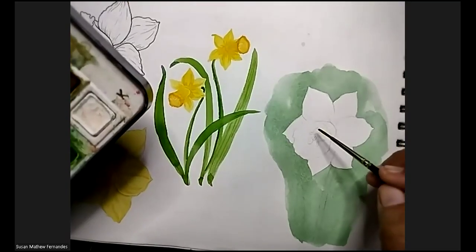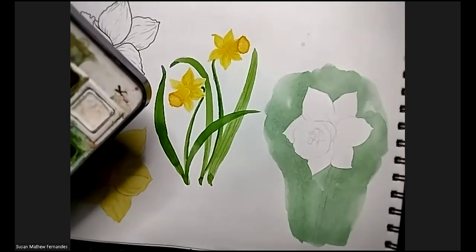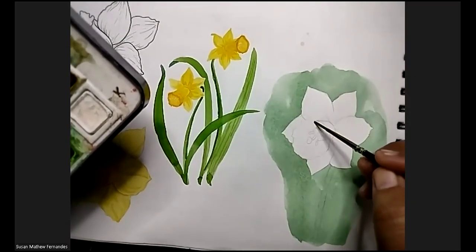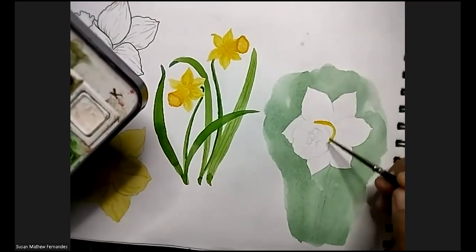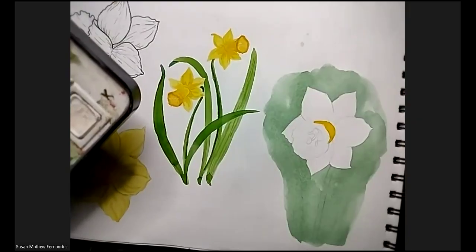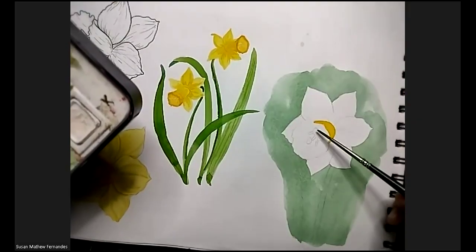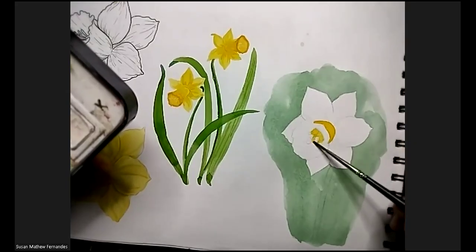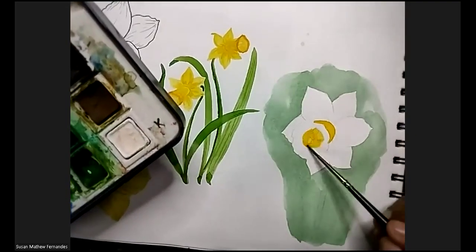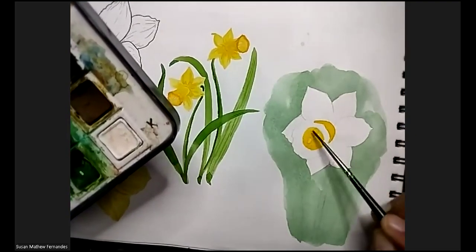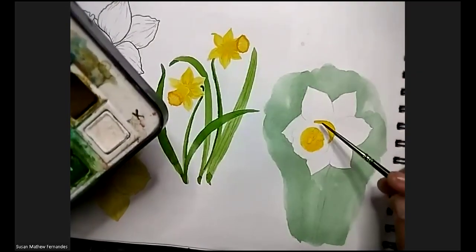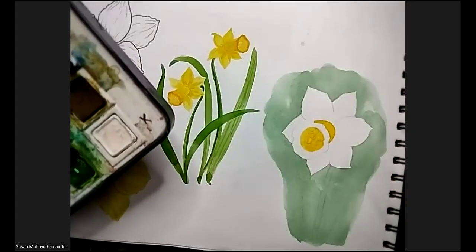Now with this gamboge, I'm trying to look at the reference photo. Let's apply the gamboge to the base first. Okay, so that's taken care of. Then let's apply to this middle portion. The same gamboge I'm applying to the middle portion here. Okay, now can you see the gap between the two? There is the bottom portion which is yellow and the middle portion is yellow.